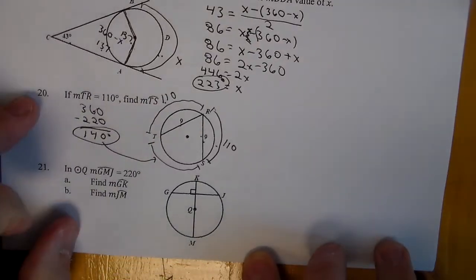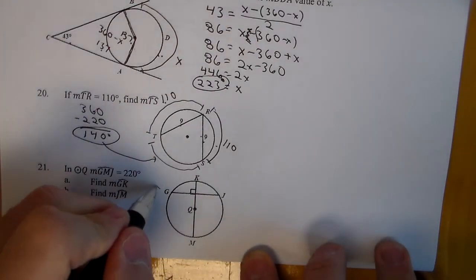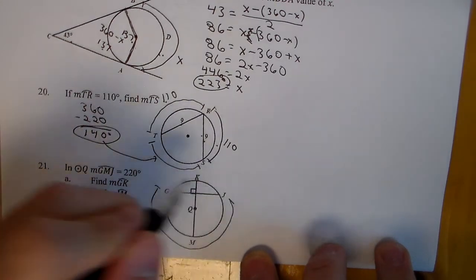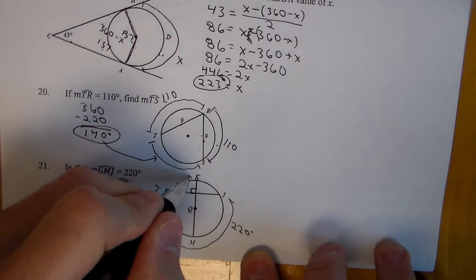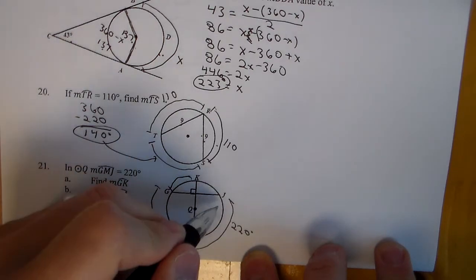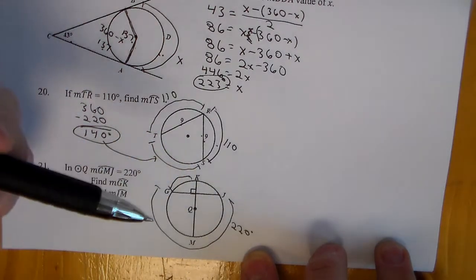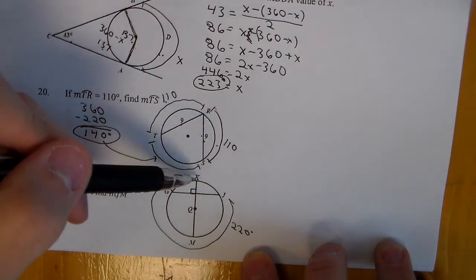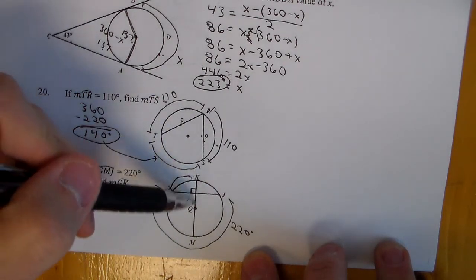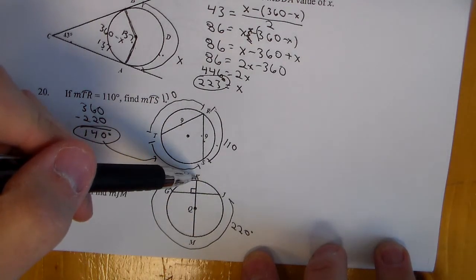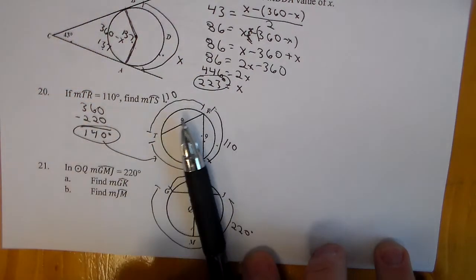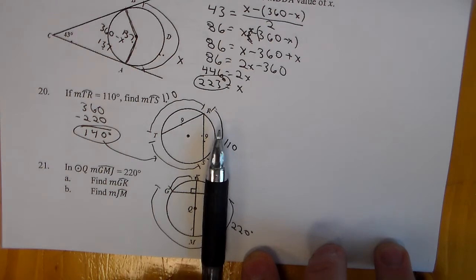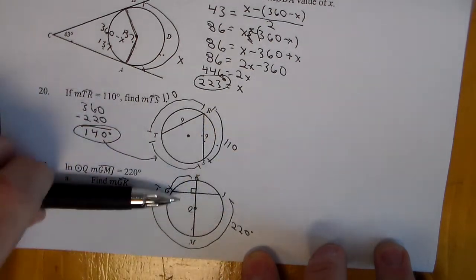For number 21, we know GMJ is 220 degrees. We need to find GK and JM. Now, we can actually get a lot of work here because notice how we have a chord bisected by a diameter perpendicular to it. That tells us it splits the circle in half, so it's congruent on either side of this.